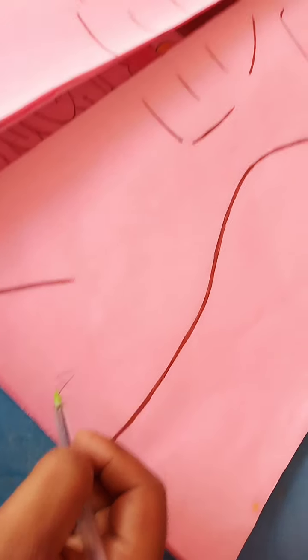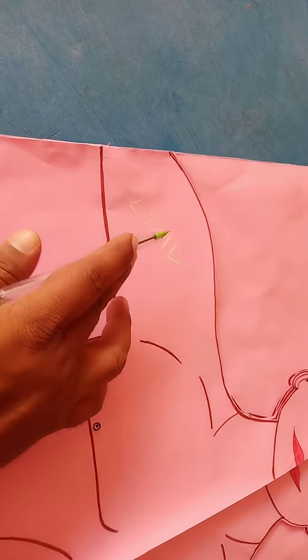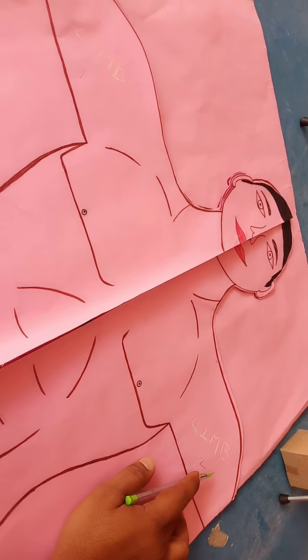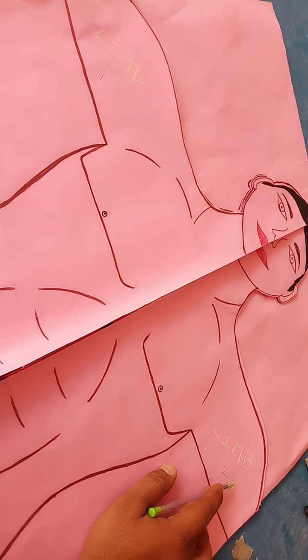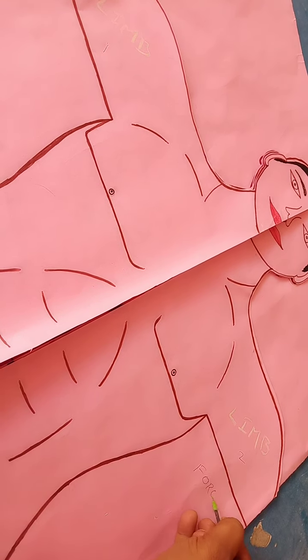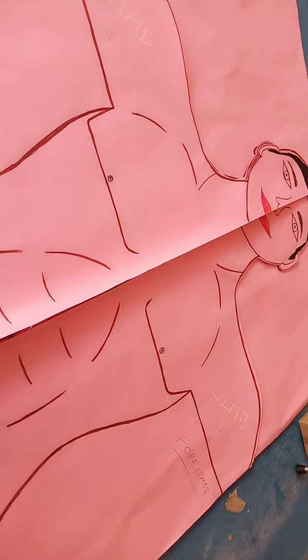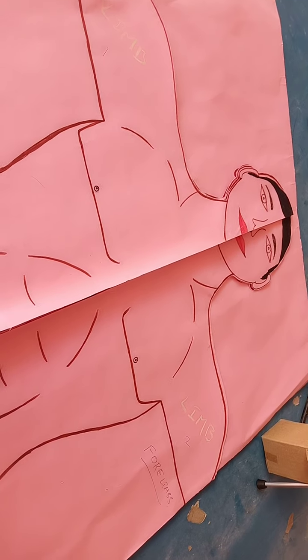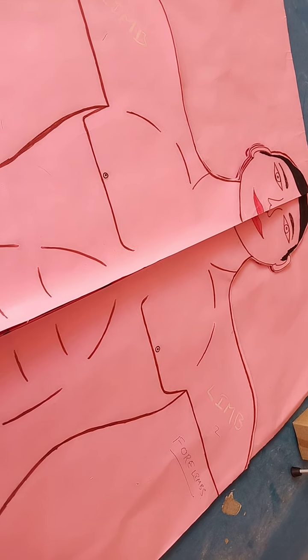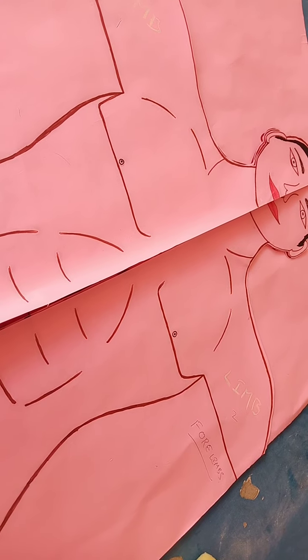That means we have a total of 4 limbs, out of which these 2 are called forelimbs, F-O-R-E. These are forelimbs. Hands, generally they are called hands, but actually in biological terms they are called forelimbs, F-O-R-E.